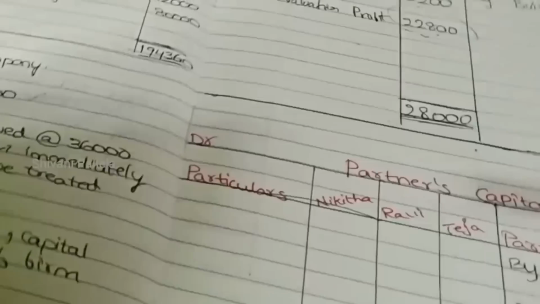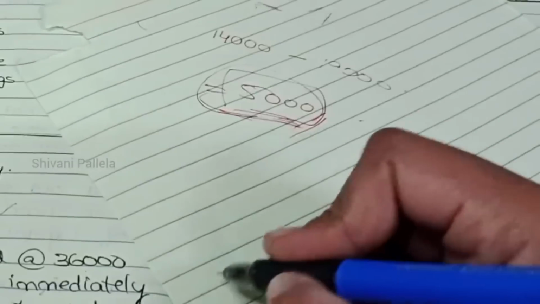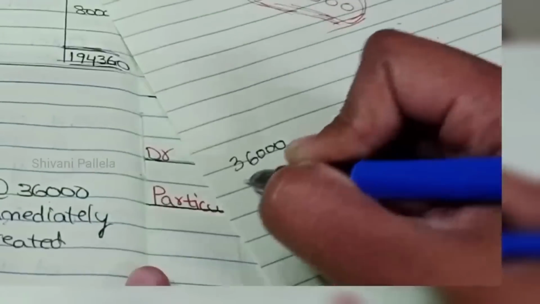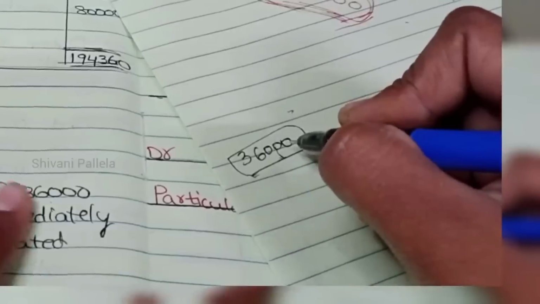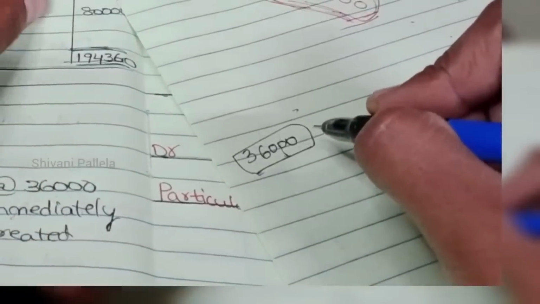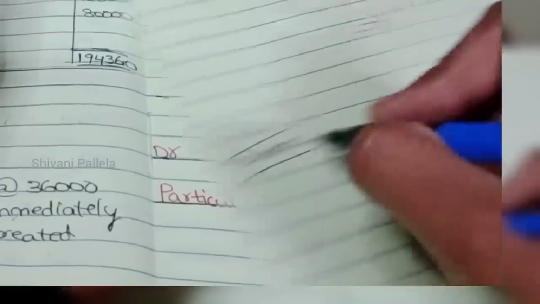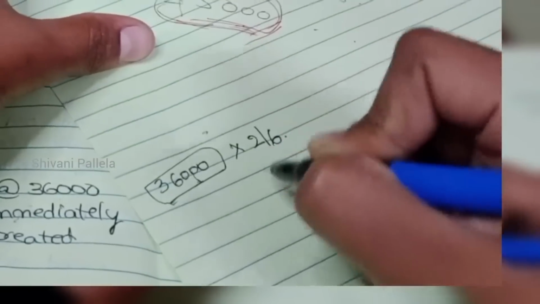Okay, students, listen carefully here so that you will get to know. Goodwill amount is 36,000. Here I am writing 36,000. So this 36,000 we need to share to the retired person. How much is the sharing ratio? 3 is to 2 is to 1. Ravi's ratio is 2 by 6, right? 36,000 into 2 divided by 6, how much will we get as that goodwill amount?